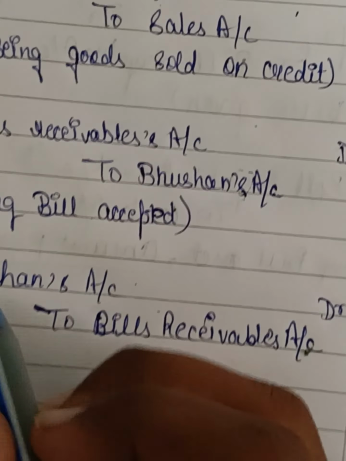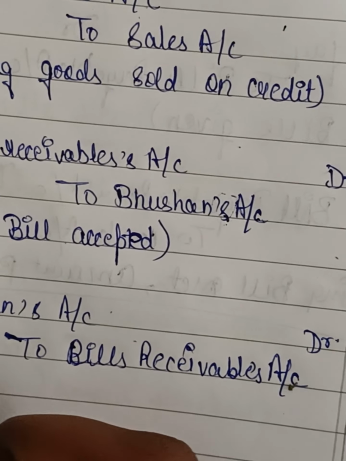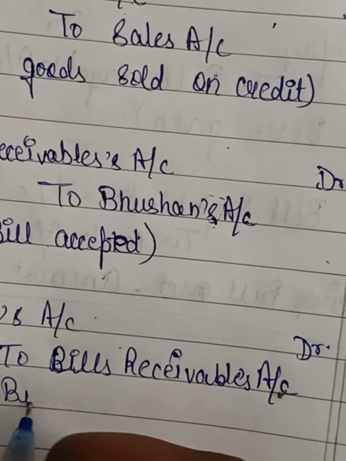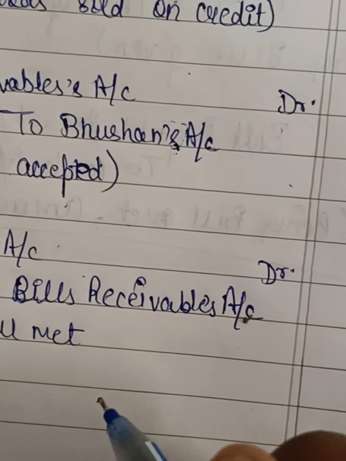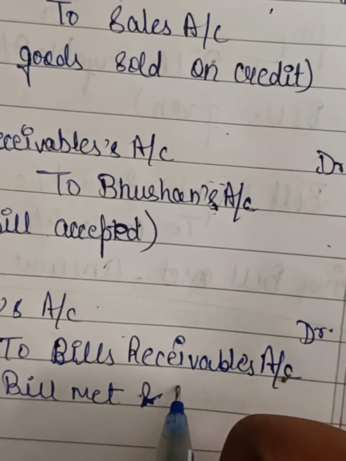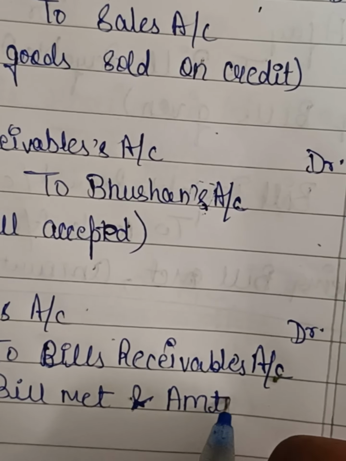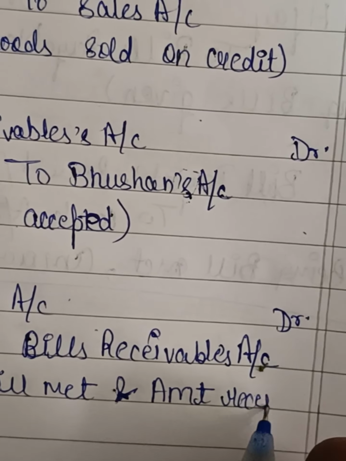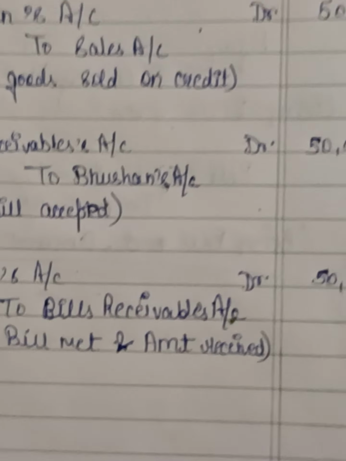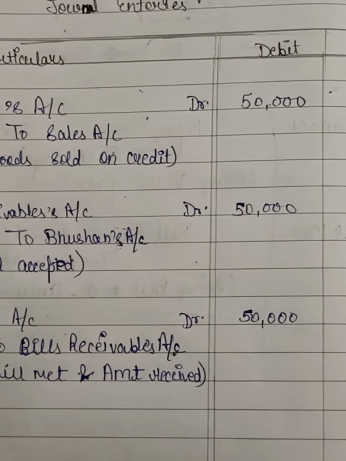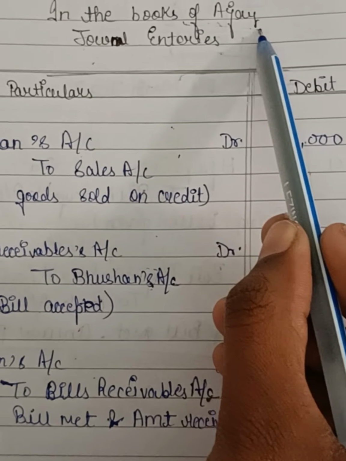What will be the narration? Narration will be: being bill met and amount received. Okay, this is our general entry in the books of Ajay.